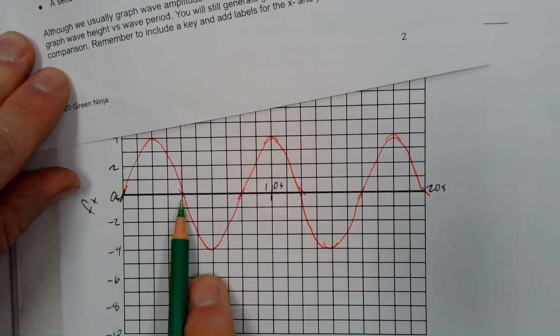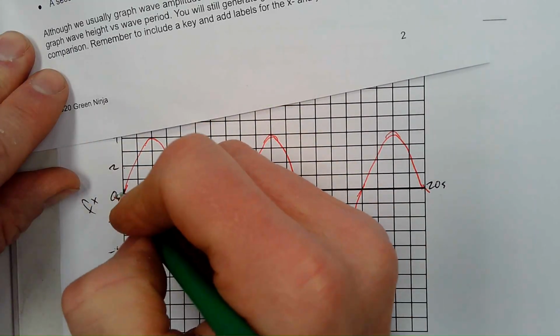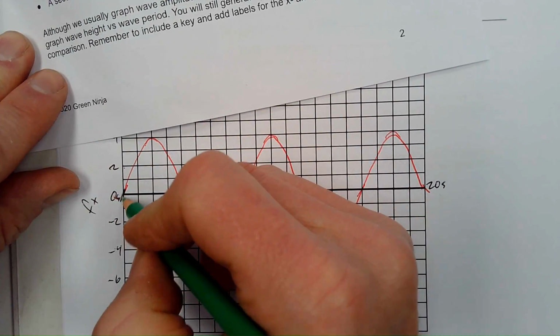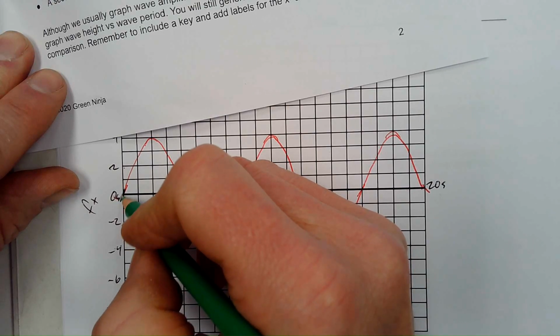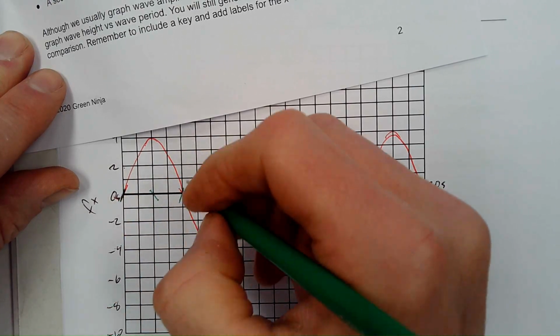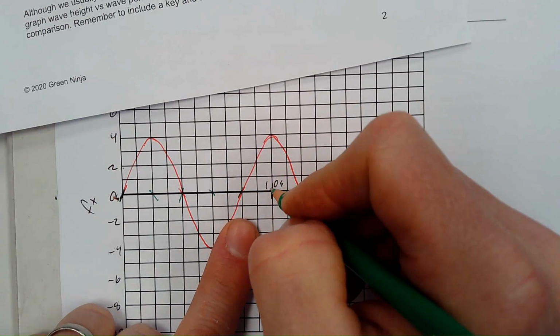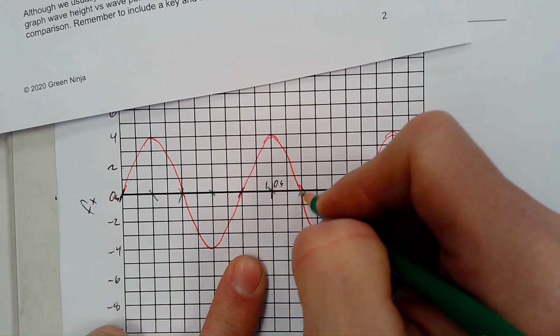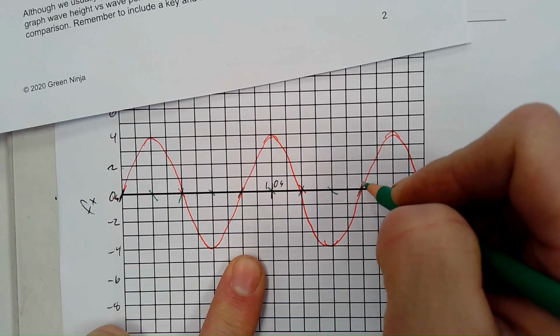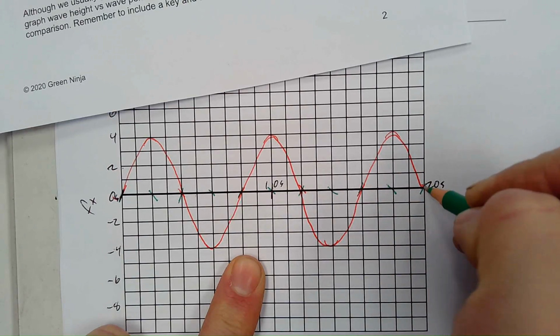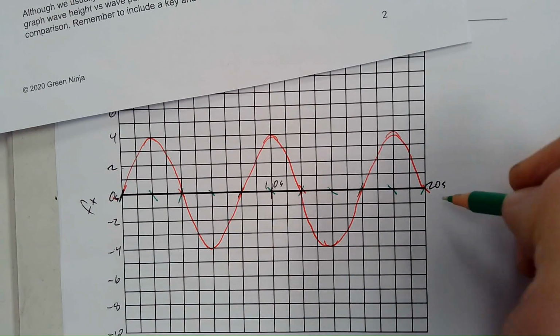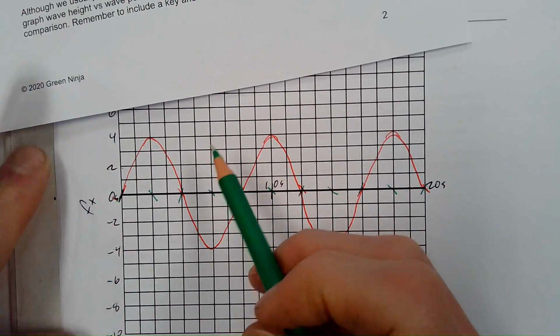So here is 4 seconds. That means it goes up, down, and back up. We go up, down, up, down, up. And notice how I'm just skipping every other because it's every 2 seconds. We end on the start of a new cycle.